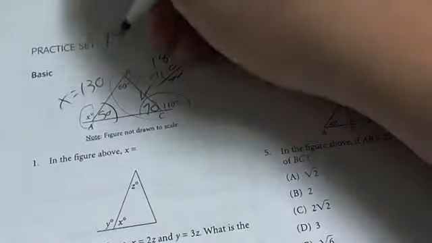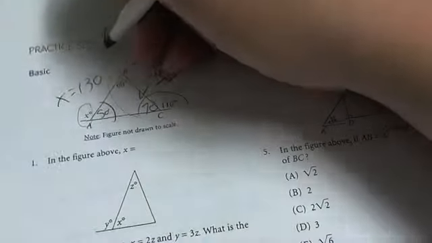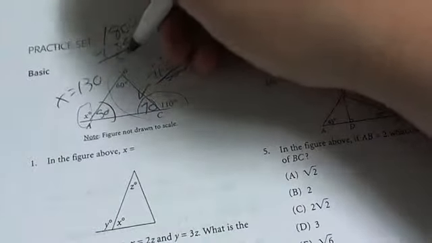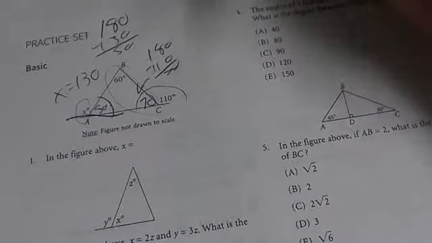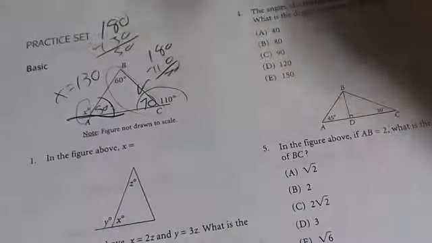So again, in a triangle, everything must add up to 180. So 180 minus 130 is 50. So this angle here is 50. Now again, when you have the straight line, everything in a straight line has to equal 180. So this is 50. So x has to be 130.